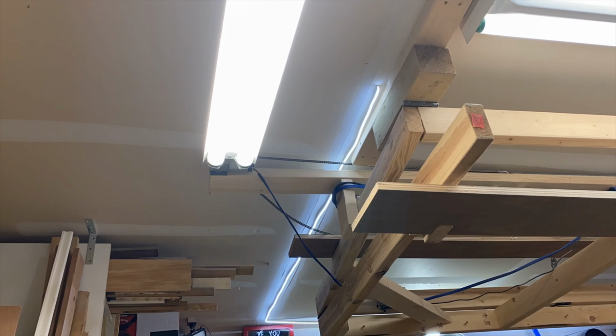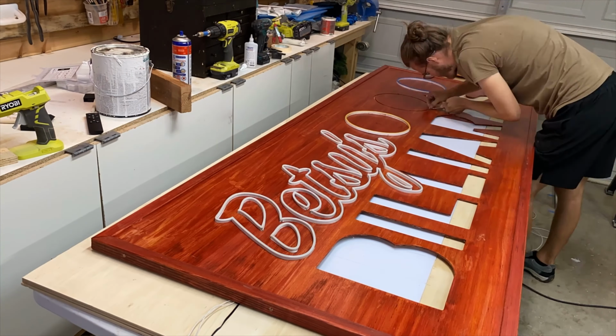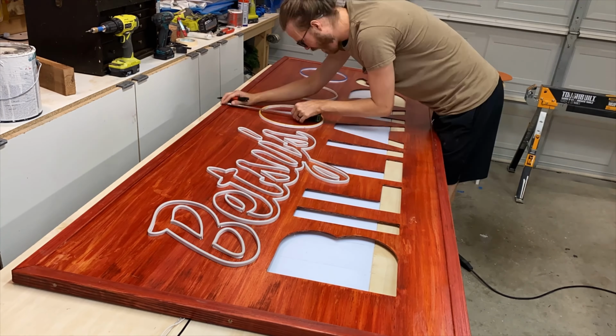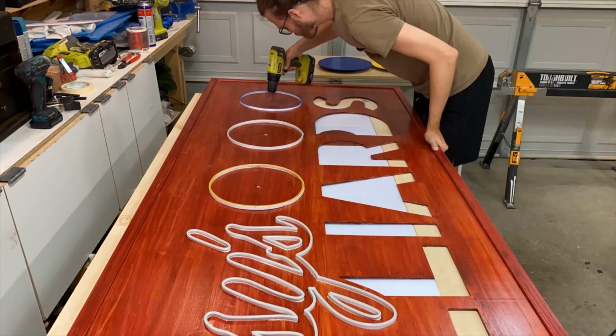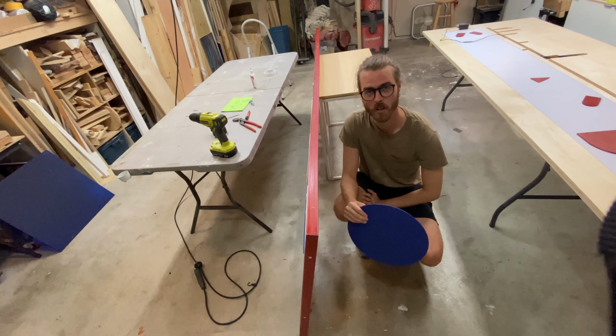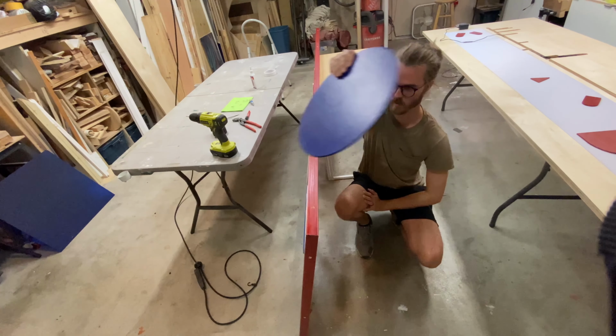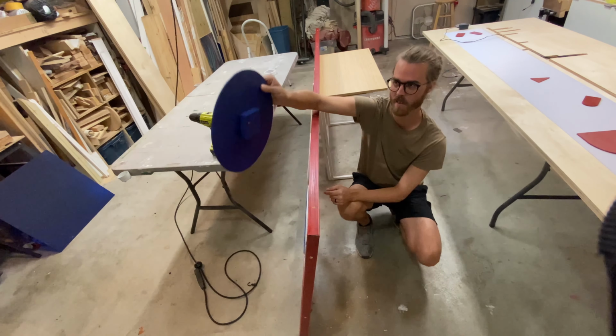I actually decided to go with bright white, and I had some on my ceiling, so I cut a piece off and used that for my yellow billiard ball. I then found the center of each LED circle so that I could attach the billiard balls to the middle of them. Alright, this is going to be hard to film, but I'm going to attach these to the front of these.